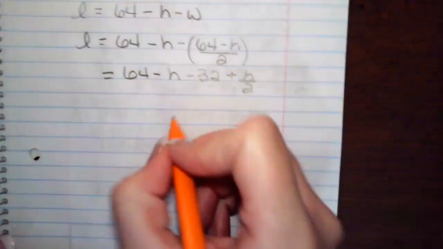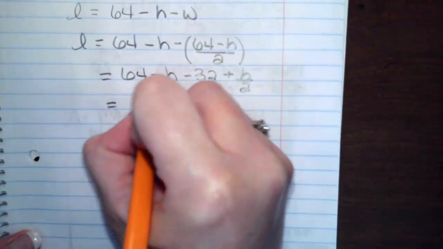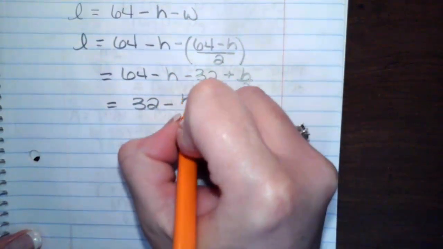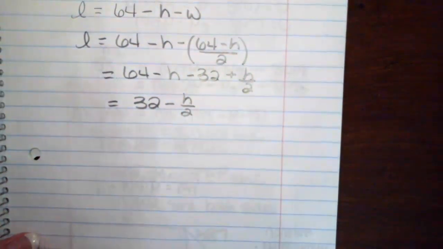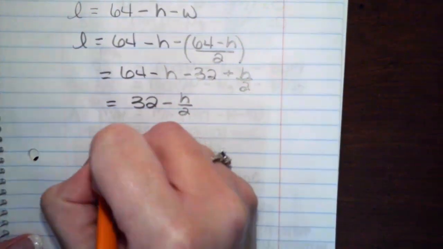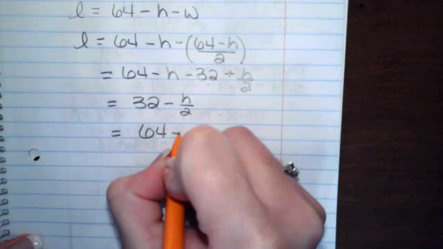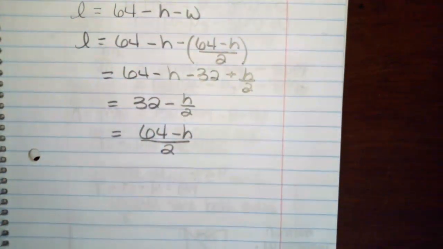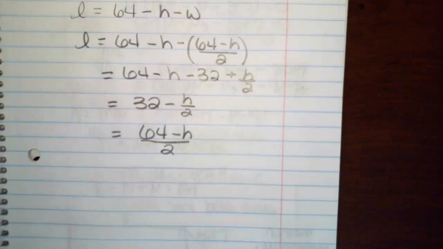Okay, so that gives me 32 minus H plus half of an H, which is negative H over 2. So if I get a common denominator here, I will end up with 64 minus H over 2. So now I know what L is. It happens to be the same thing that W is.